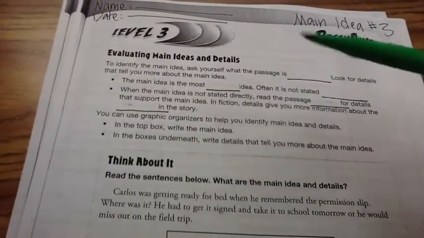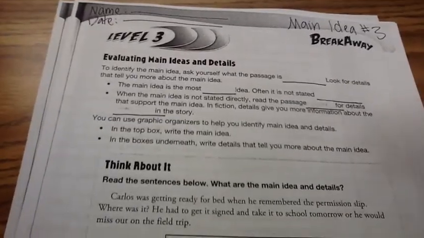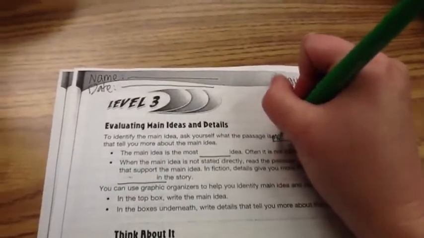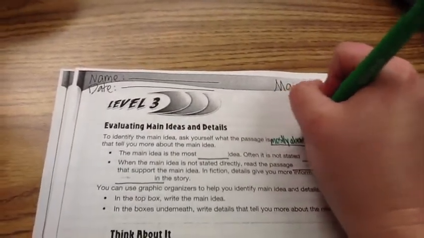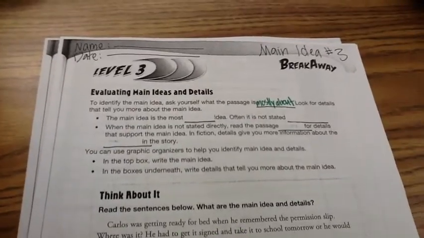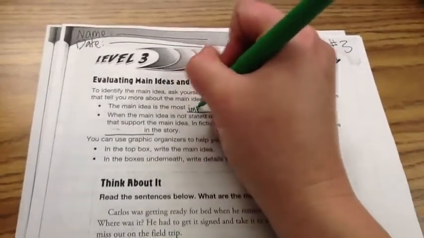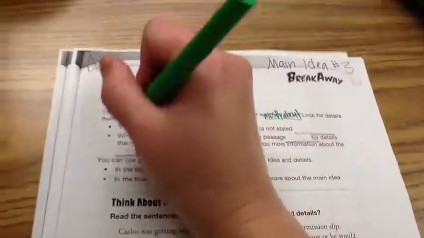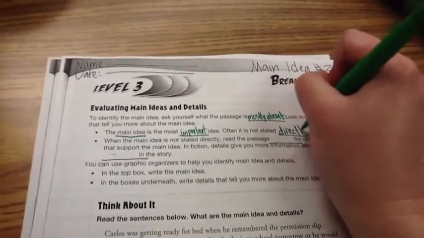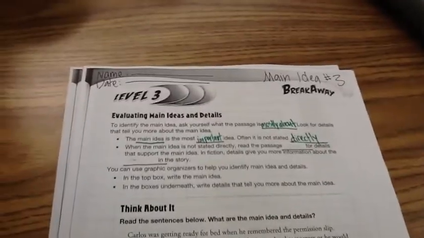Evaluating main idea and details. To identify the main idea, ask yourself what the passage is mostly about. Look for details that tell you more about the main idea. The main idea is the most important idea. I'm going to underline this key term, main idea. Often, it is not stated directly. Directly means that the words are written out directly in the text.